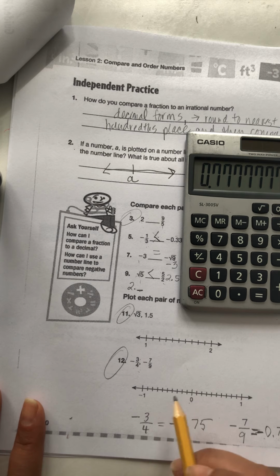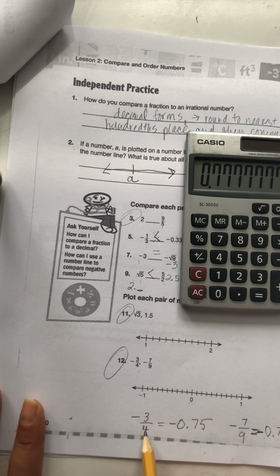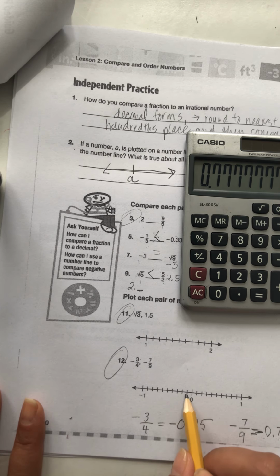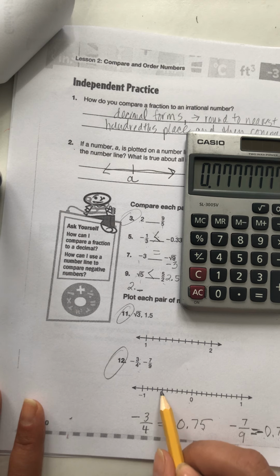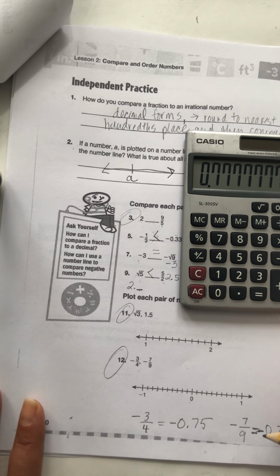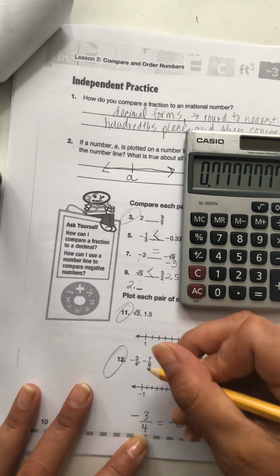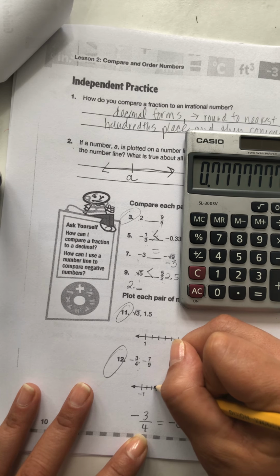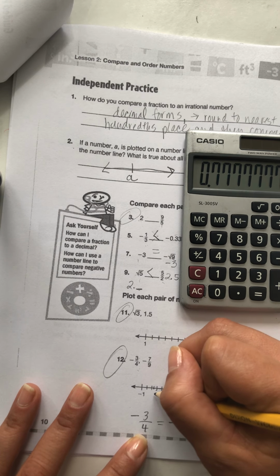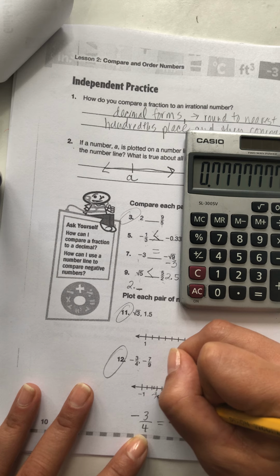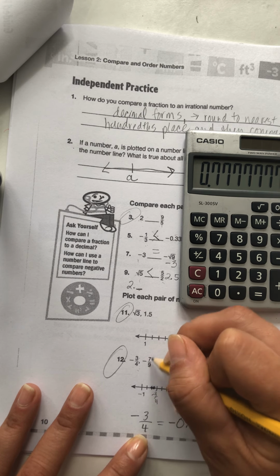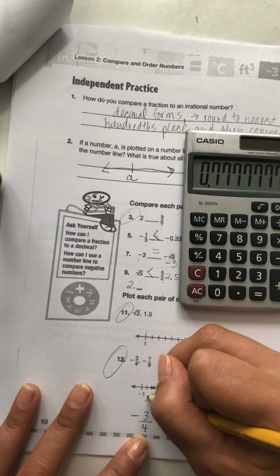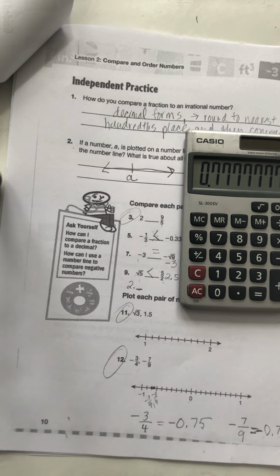And this is broken up into tenths. So this is negative 1/10, negative 2/10, negative 3/10, 4, 5, 6, 7. I wish they would have made them a little bit farther apart, but 7.5 would be like right here. So this is negative 3/4, and then negative 7/9 would be like right there. That one was tough.